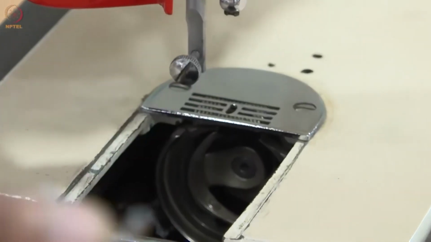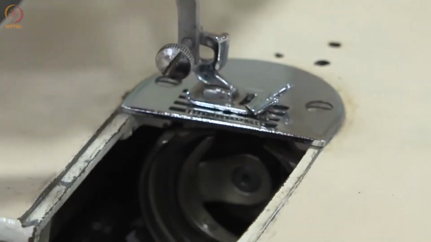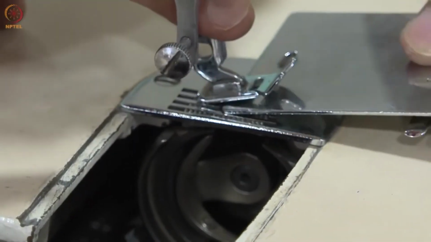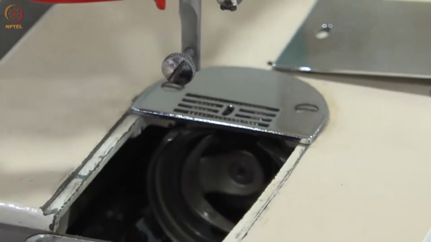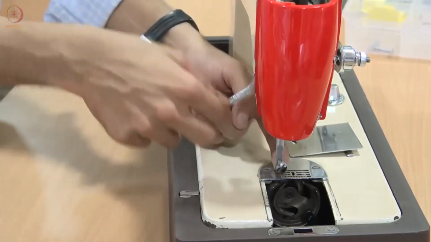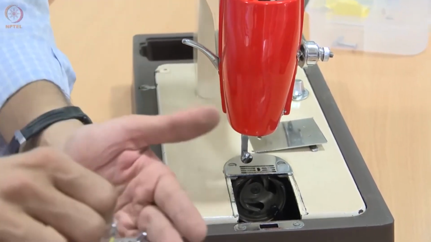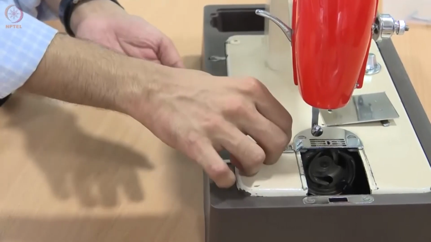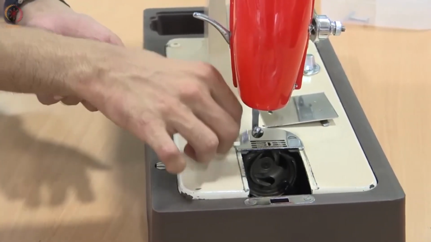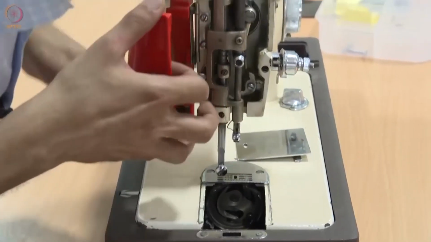So basically, when you feed a cloth, this is how you will feed a cloth. This puts a pressure. So you have another lever here that moves this shoe that rests on top part of the cloth and puts some pressure. So this is another mechanism.